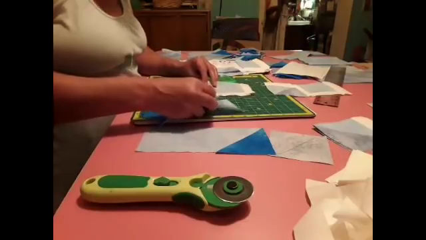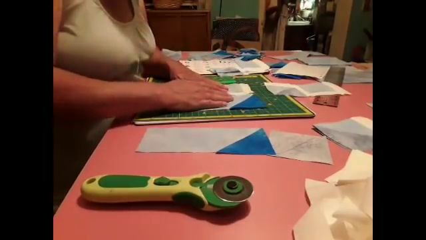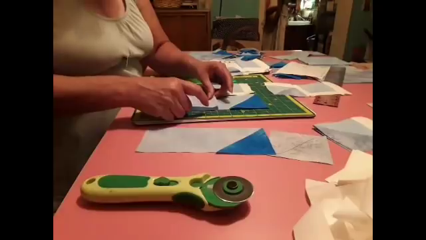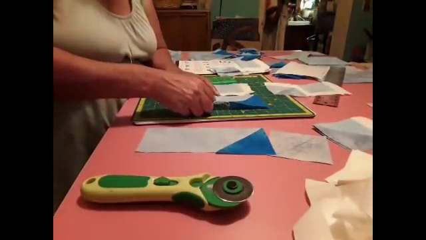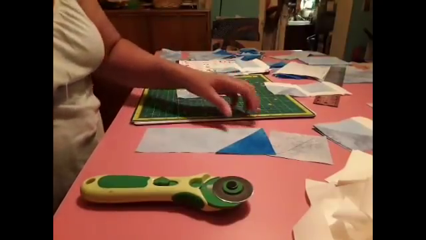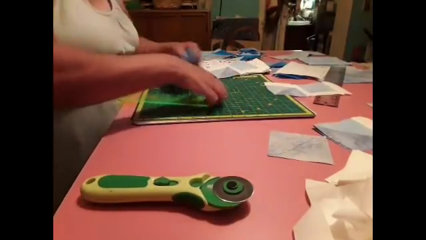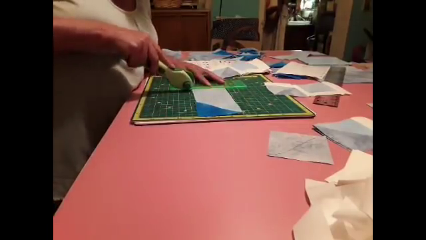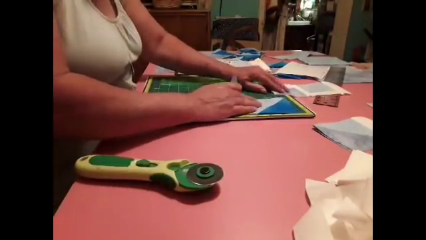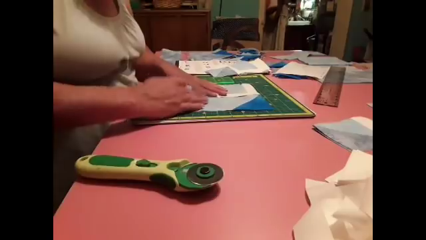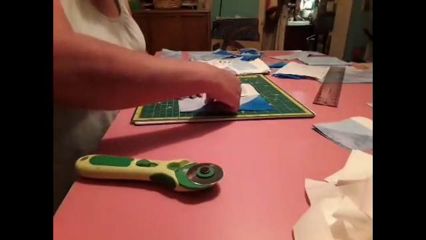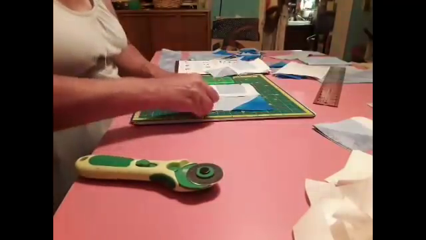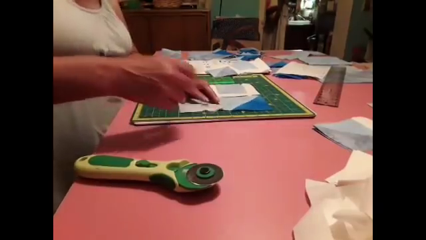Then we'll get our next one out here, which will go that way. And this one will go this way. Then there's that one. Then we'll do another one. Right here. And this way. Alright, I'll sew them down and then we'll be back.